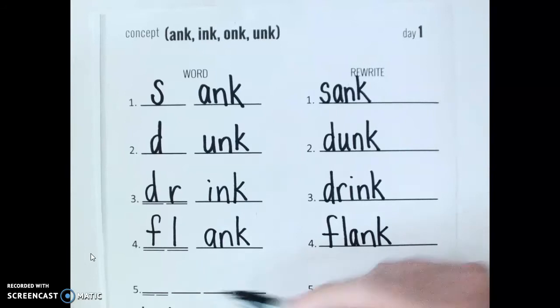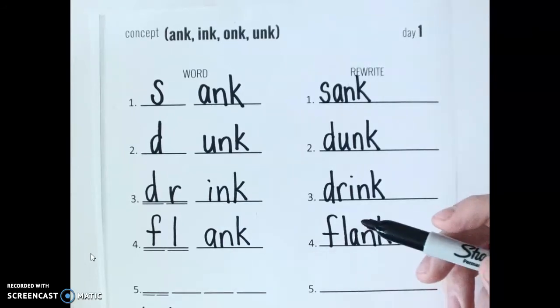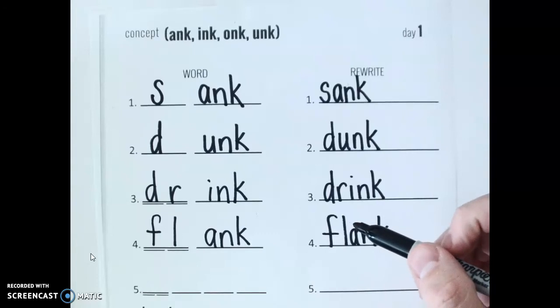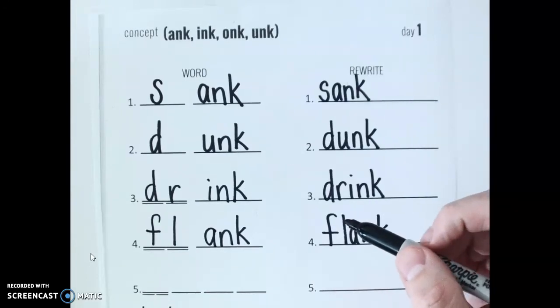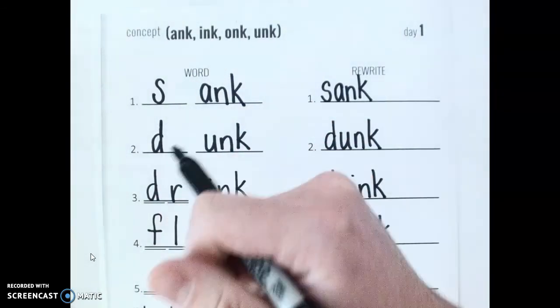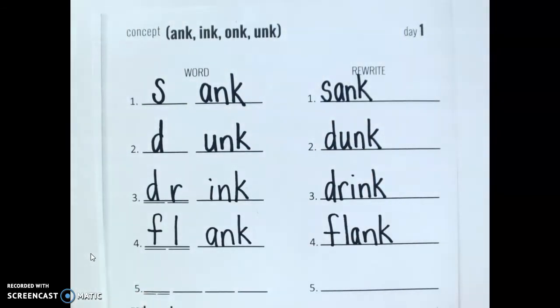And the last word we're going to write today is a 2-syllable word. The word is trinket. Trinket. The first syllable is trink.